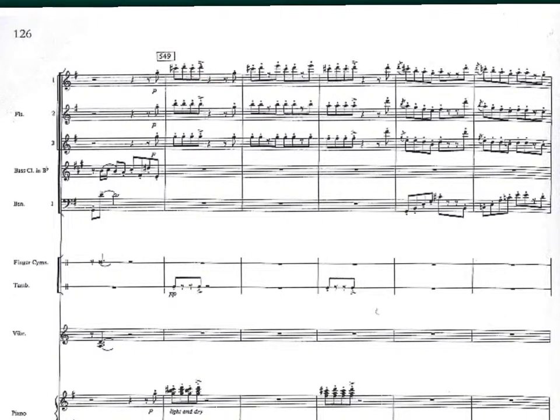Da, dee, da, dun, dun. And again, it is made up of the Maria motif. G to C sharp is a tritone, and C sharp and D sharp form a semitone. So it all really features the tritone and semitone. The texture here is very light and dry.